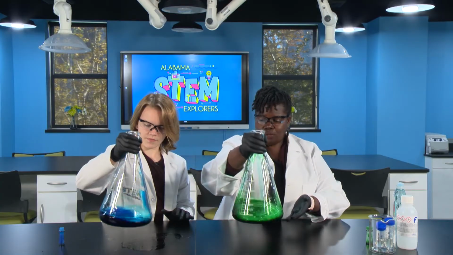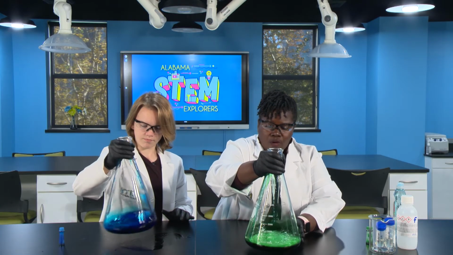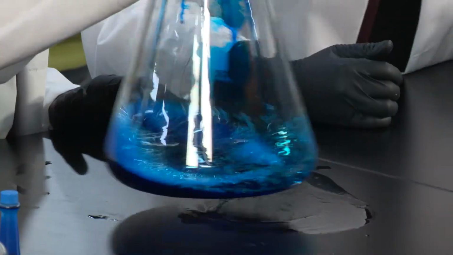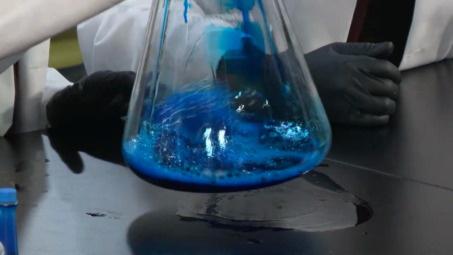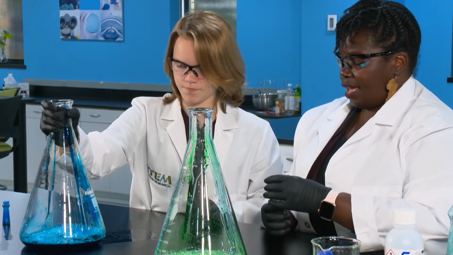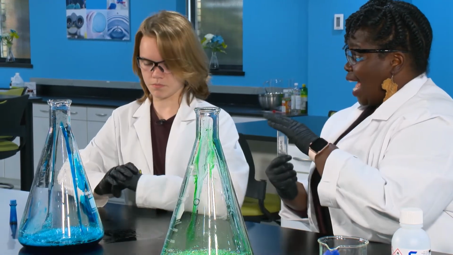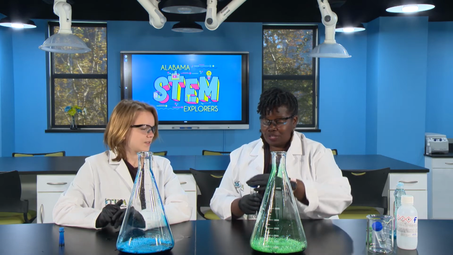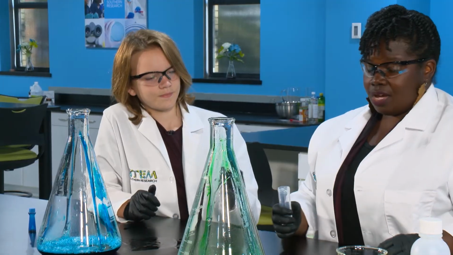Okay, don't be afraid to swirl it. And then we're going to put it back around about the center of our table. All right, so we have it. We're now going to add in our catalyst. So this is where we're going to see that reaction occur. Okay. So we're ready to see that elephant toothpaste come on out.